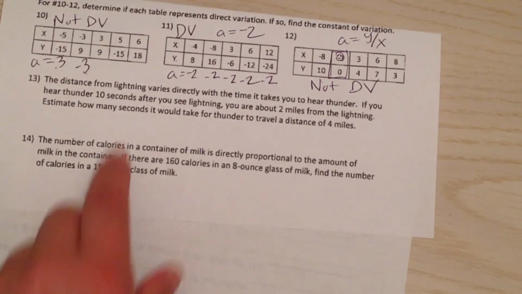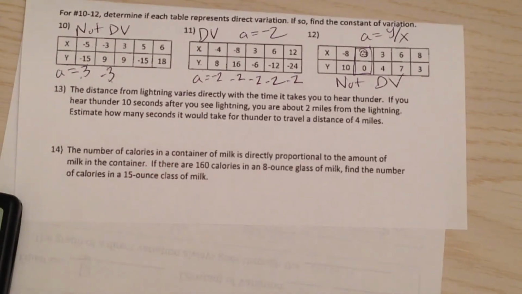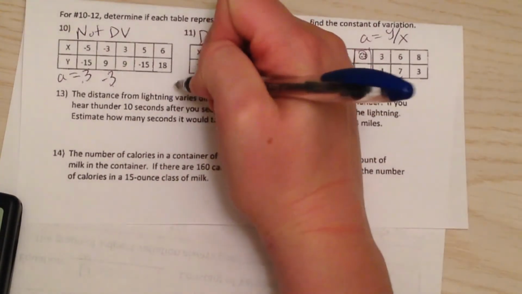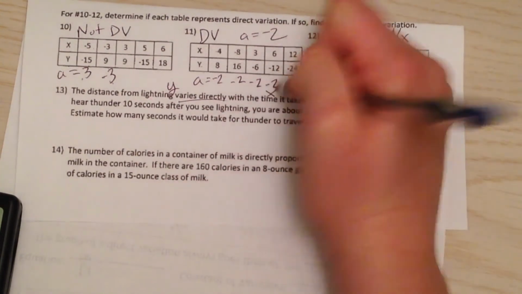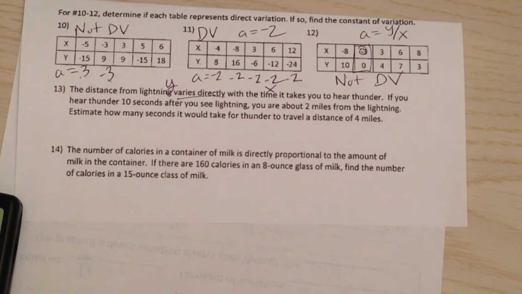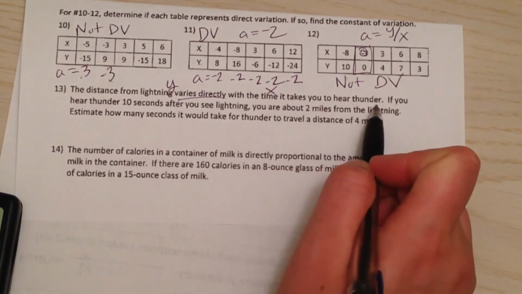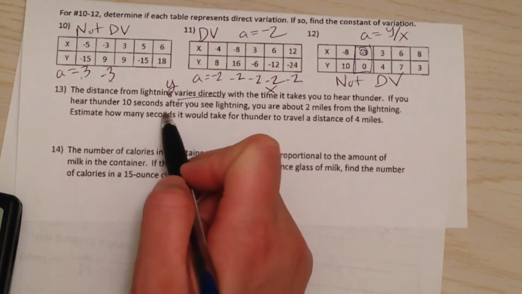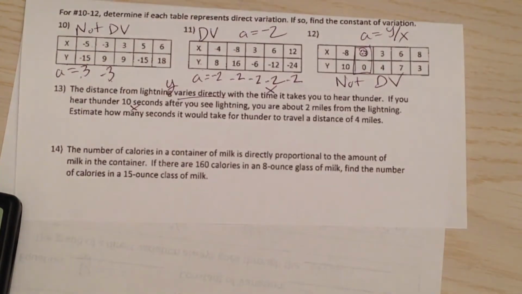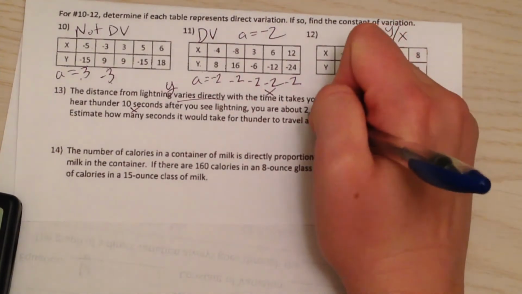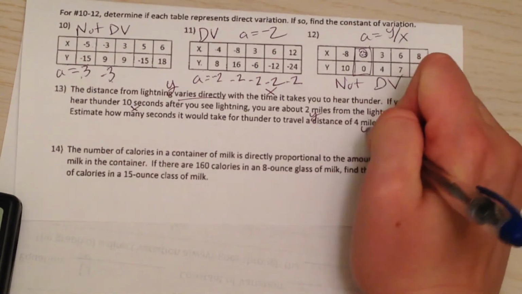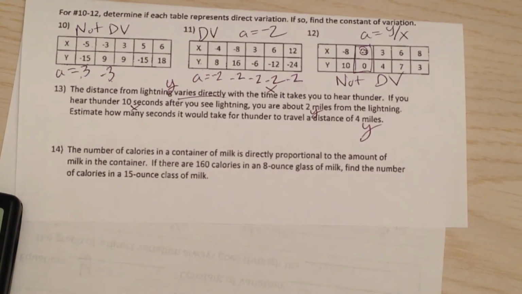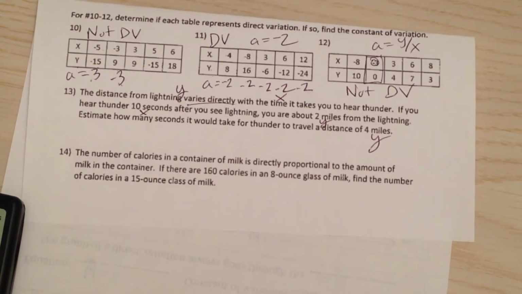All right, 2 more. The distance from lightning varies directly. So our distance from lightning is our y, because that comes in front of our varies directly. With the time, so time is going to be our x, because that comes behind the varies directly. It takes you to hear the thunder. If you hear thunder 10 seconds, so that's time, after you see lightning, then you are about 2 miles. That is our distance from the lightning, so y. Estimate how many seconds it would take for thunder to travel a distance of 4 miles. Ooh, that one's giving us a y value. So we're going to have to solve for an x value there.